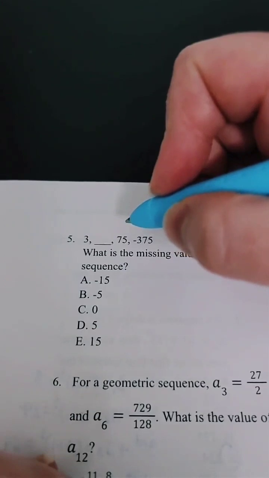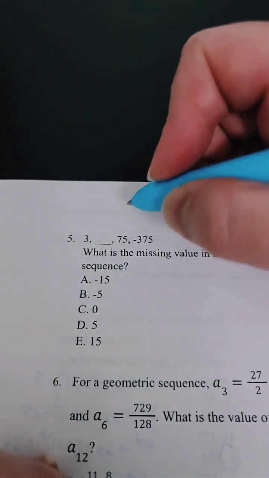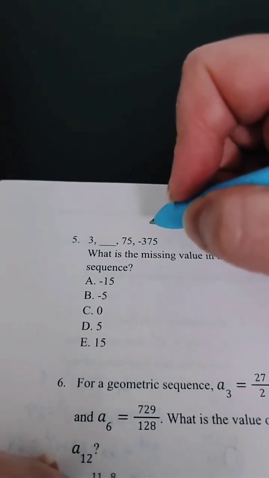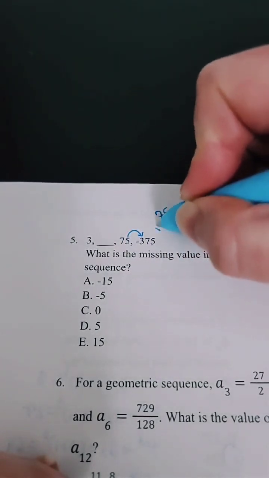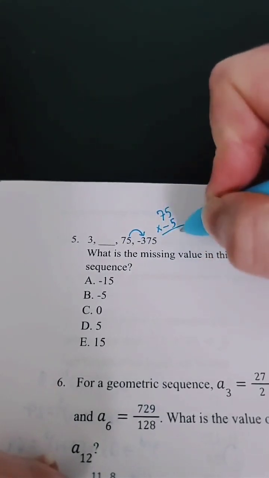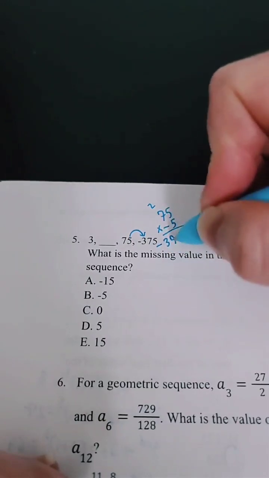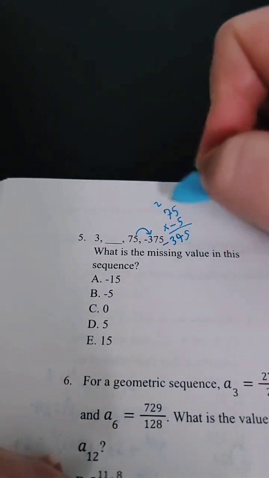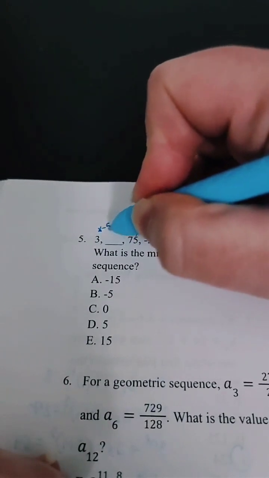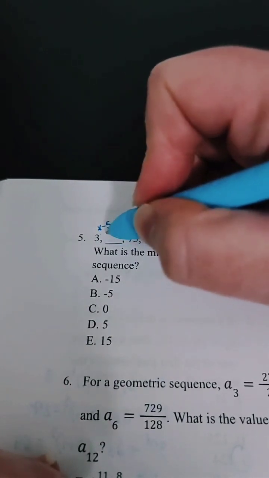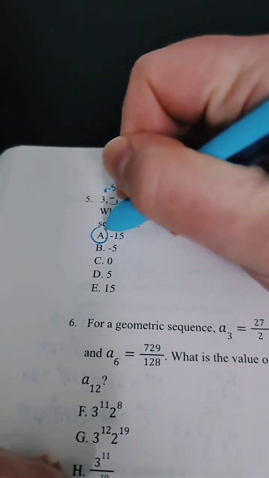So here, this is times -5. Because if you do 75 times -5, that would be -375. So you're multiplying by -5 each time. So let's multiply 3 times -5 to get the next term. So that would be -15. So then it would be A.